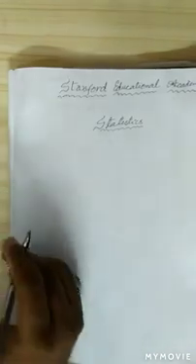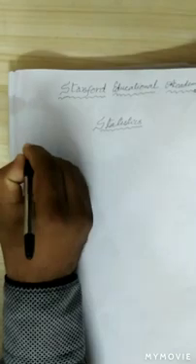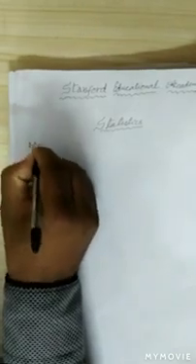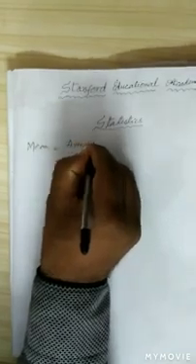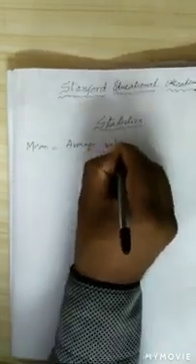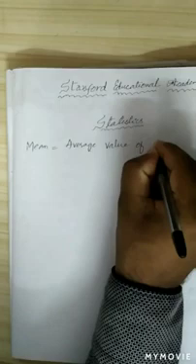Statistics mainly depends on the mean, mode, and median. So here I'm just going to tell you what the mean is first. Mean is the average value of any given data.